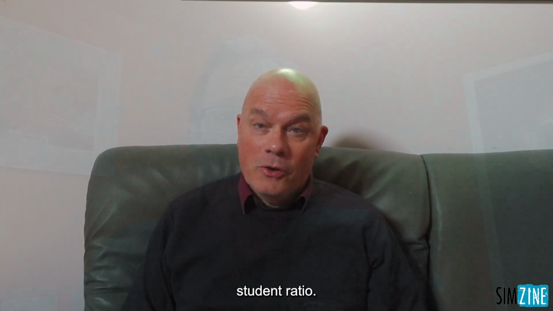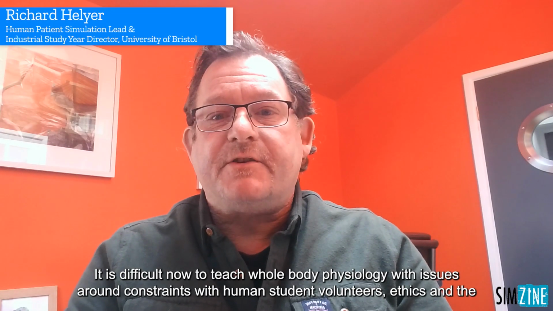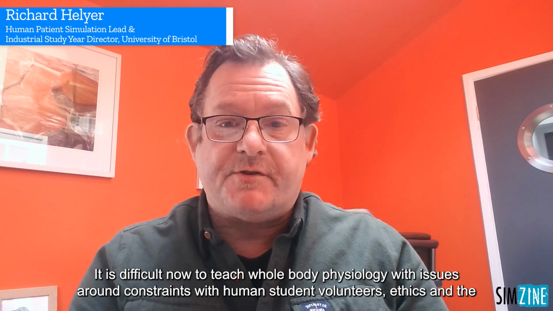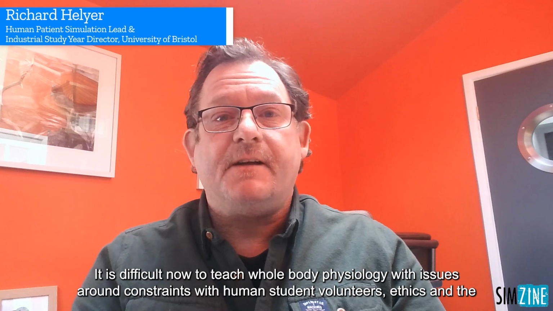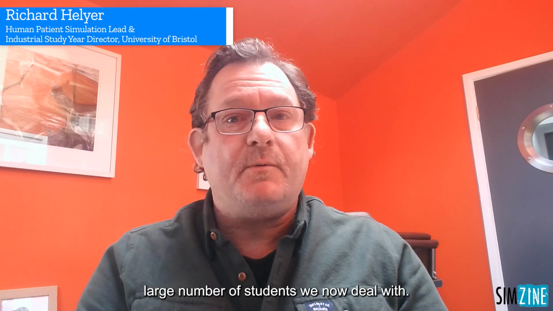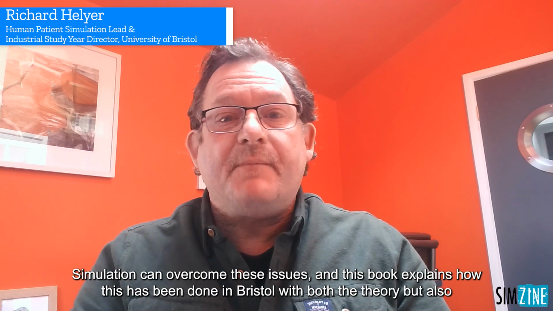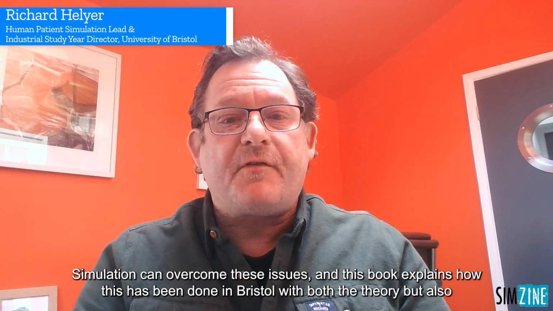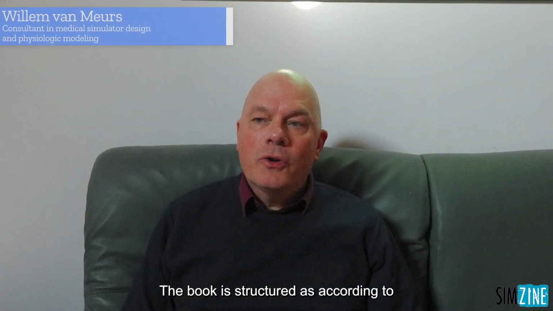to student ratio. It is difficult now to teach whole body physiology with issues around constraints with human student volunteers, ethics and the large number of students we now deal with. Simulation can overcome these issues, and this book explains how this has been done in Bristol with both the theory but also concrete examples.